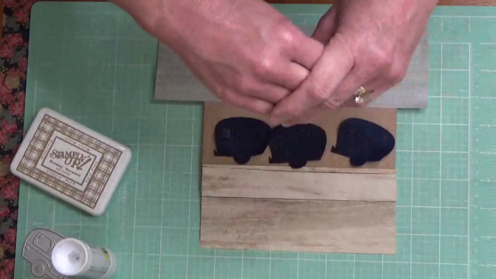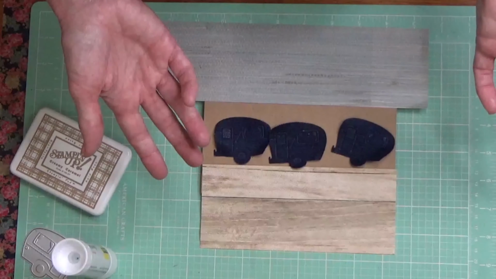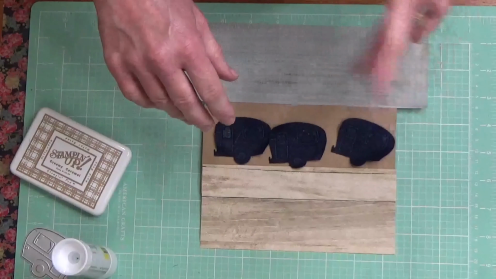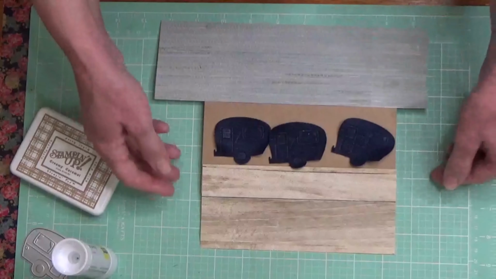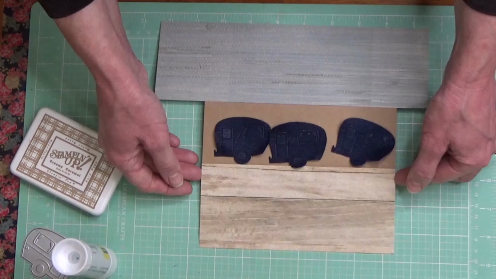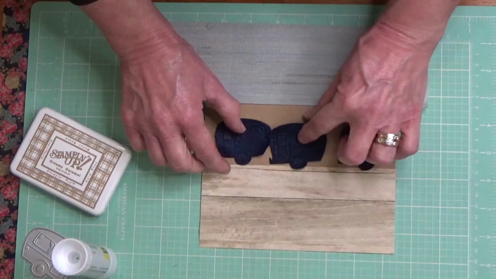I know my hands do look very red. They just seem more red on camera. I don't know why that is, but they're actually not quite that red. But I do have eczema. I try to raise eczema awareness on my channel.